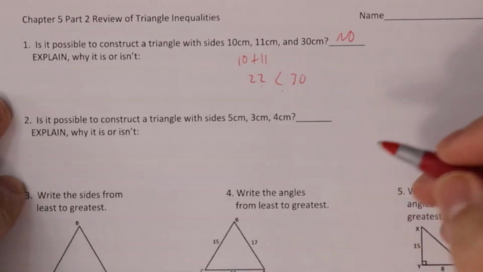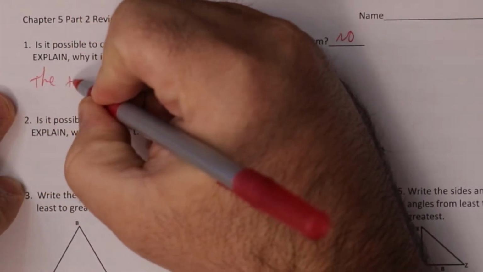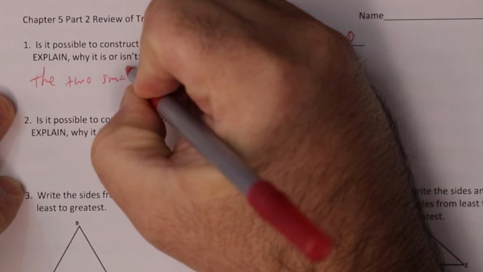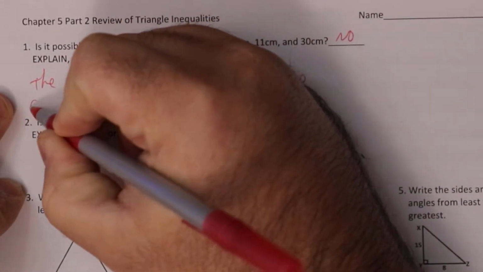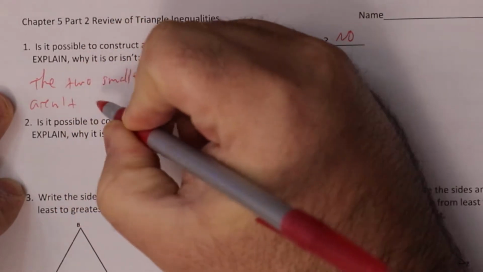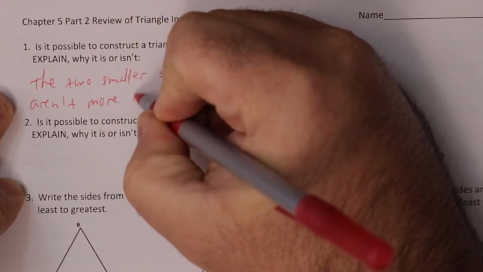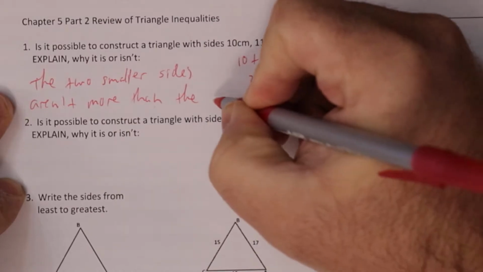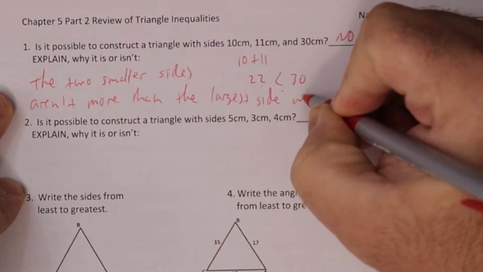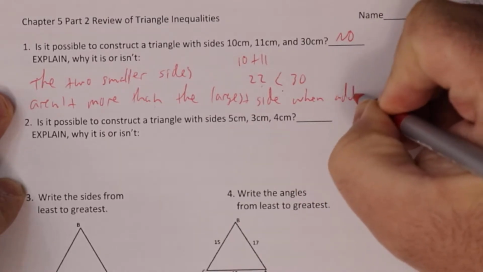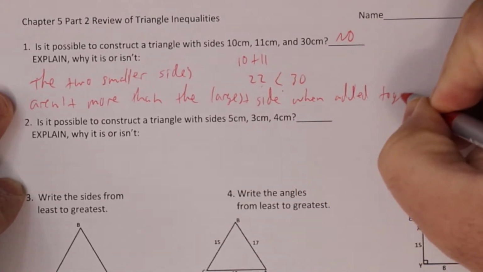And then explaining why. The two smaller sides aren't more than the largest side when added together.